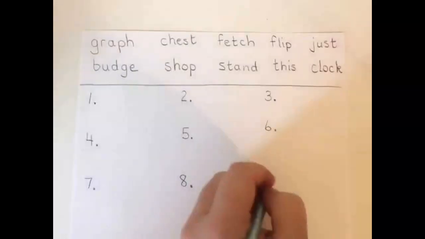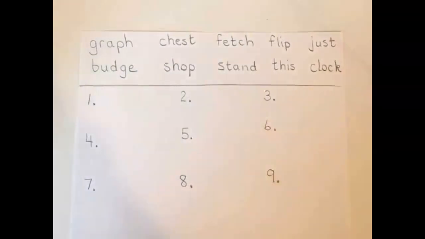Okay, number 9. This word has a consonant blend at the end of it, and you have not written it yet. Okay?